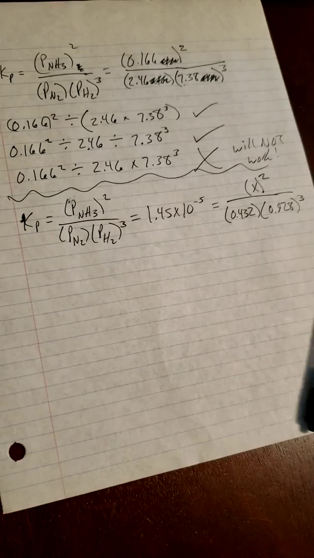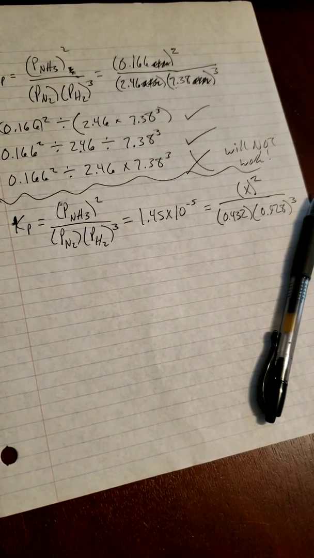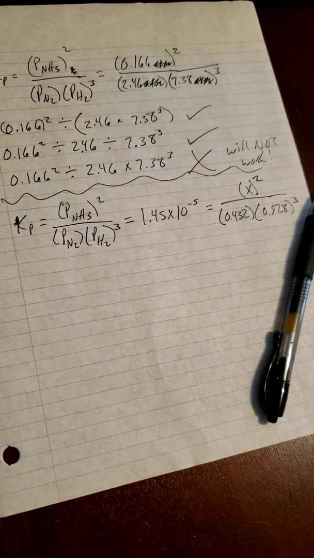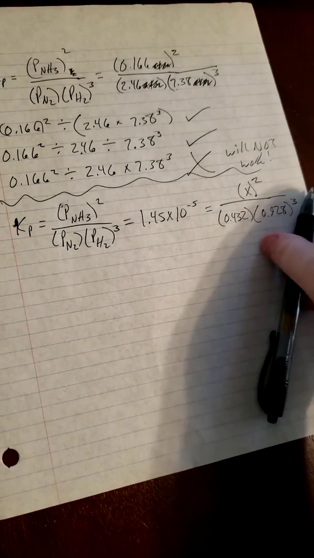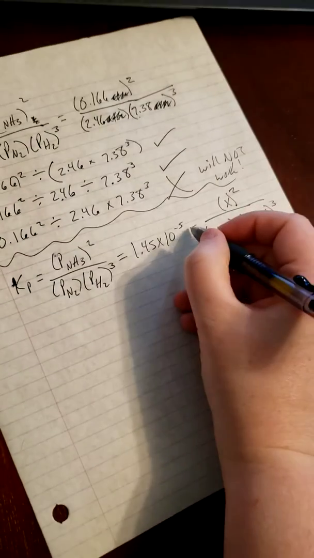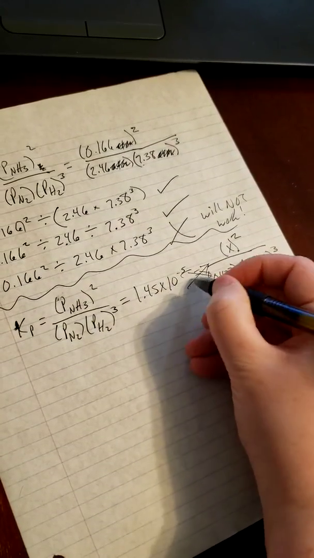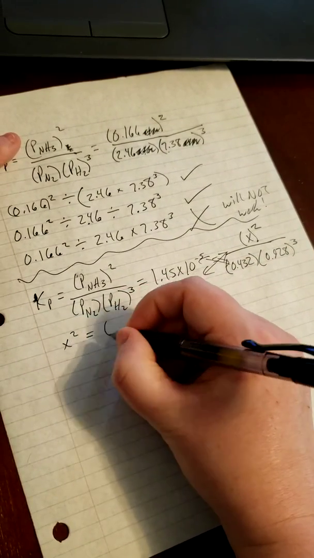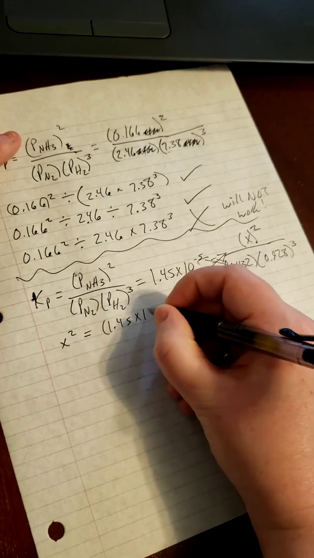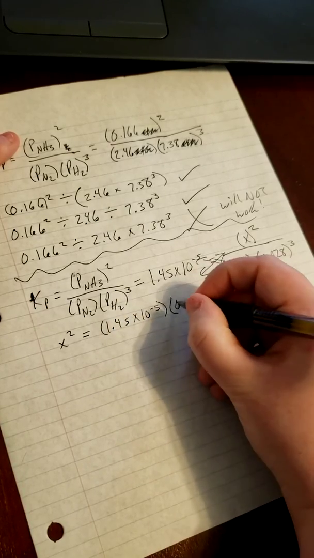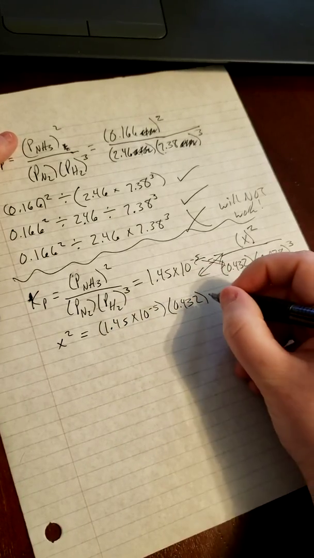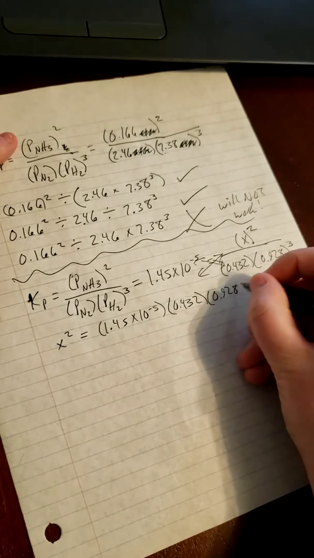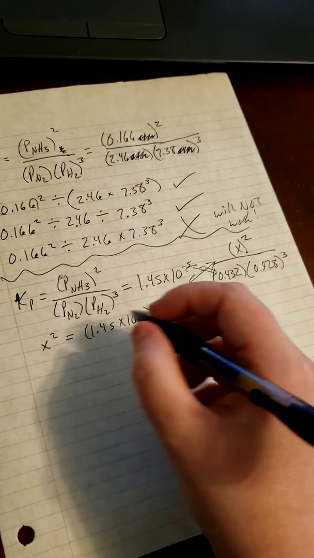So at this point, you've just got some algebra in front of you, right? What I would do is cross multiply. So X squared is equal to 1.45 times 10 to the negative fifth times 0.432 times 0.928 cubed.